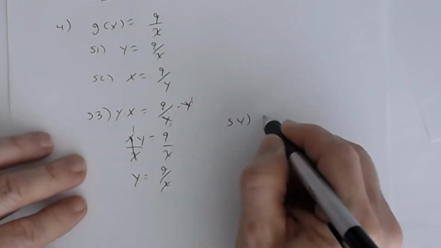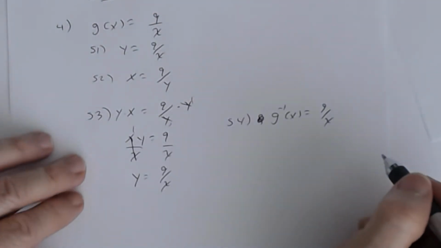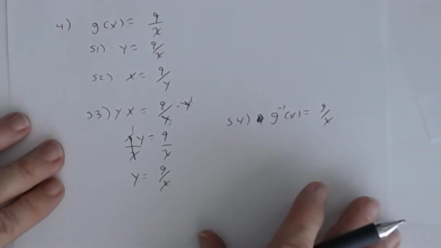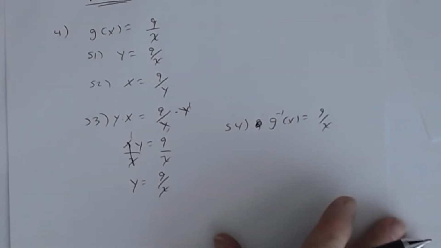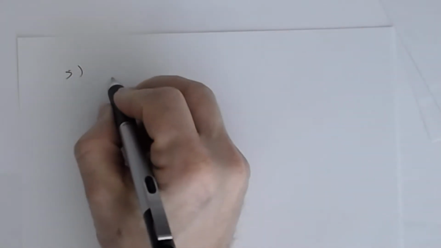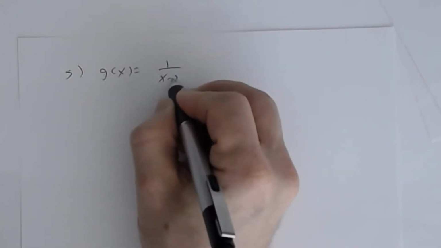And step 4, you're going to say g inverse of x is equal to 9 divided by x. Okay? All right, so that is number 4. Okay, let's look at number 5. Now number 5, let's suppose we had this. Let's do another rational function, number 5. You have g of x is equal to 1 divided by x minus 5.